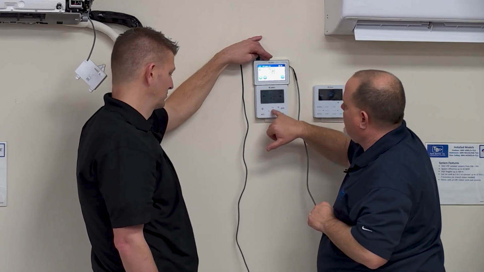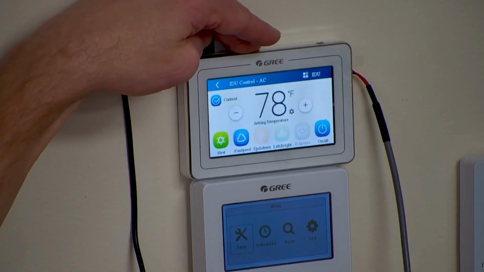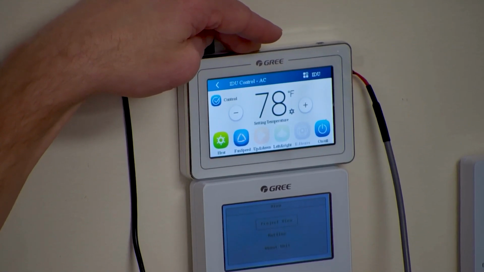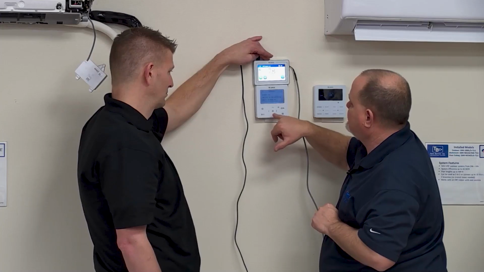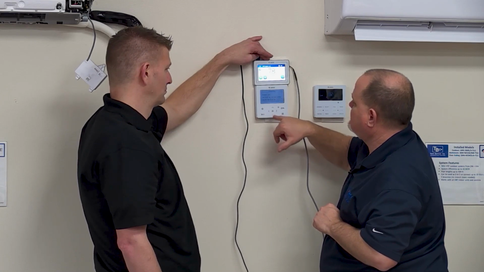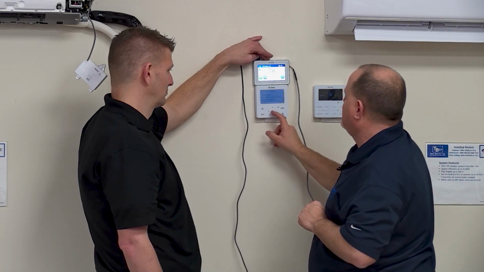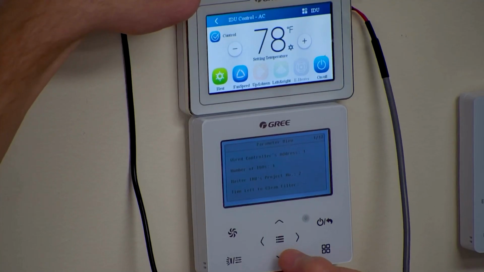But I can go right here, and then I can go to View, Enter, and I can go to Project View, go down, come on, up, Parameter View. That's what I want to see. Sorry. Gotta play sometimes.